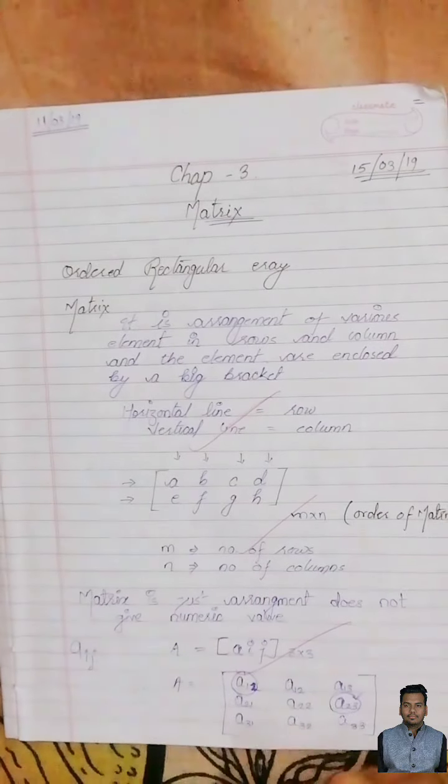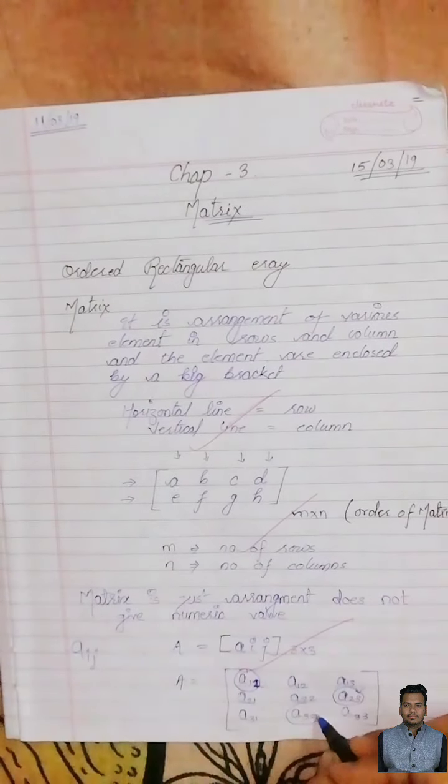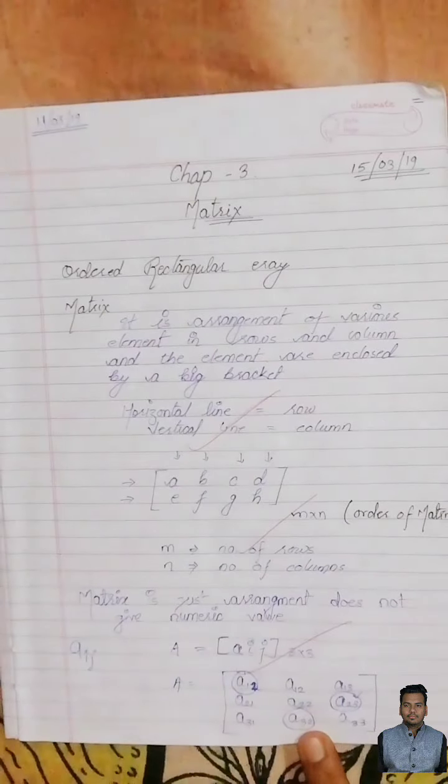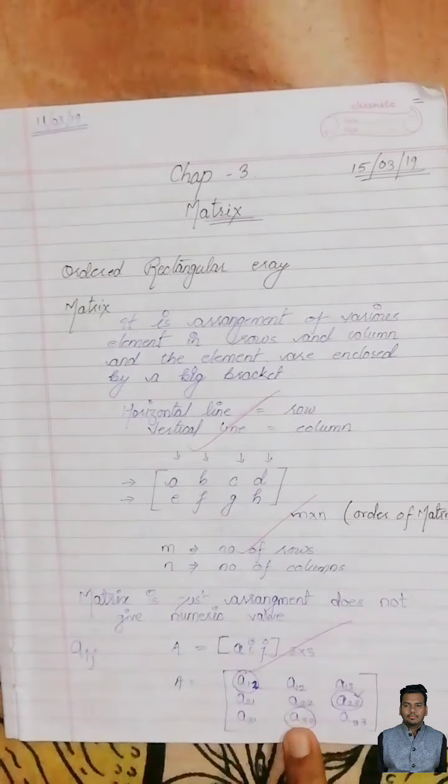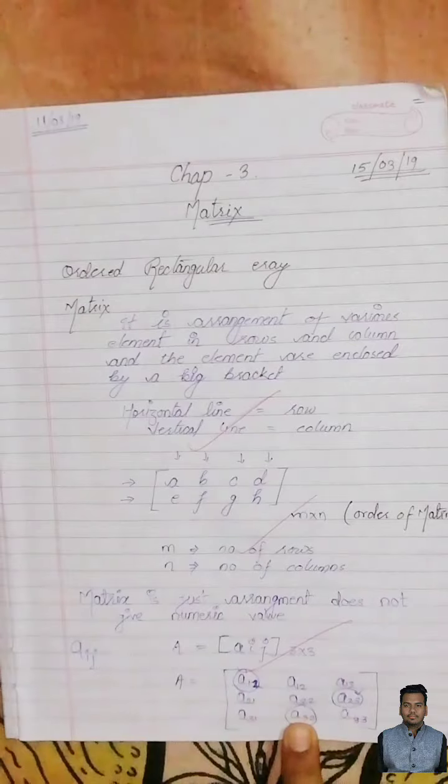A32 here, you can see, it means it is the element of the third row and second column.